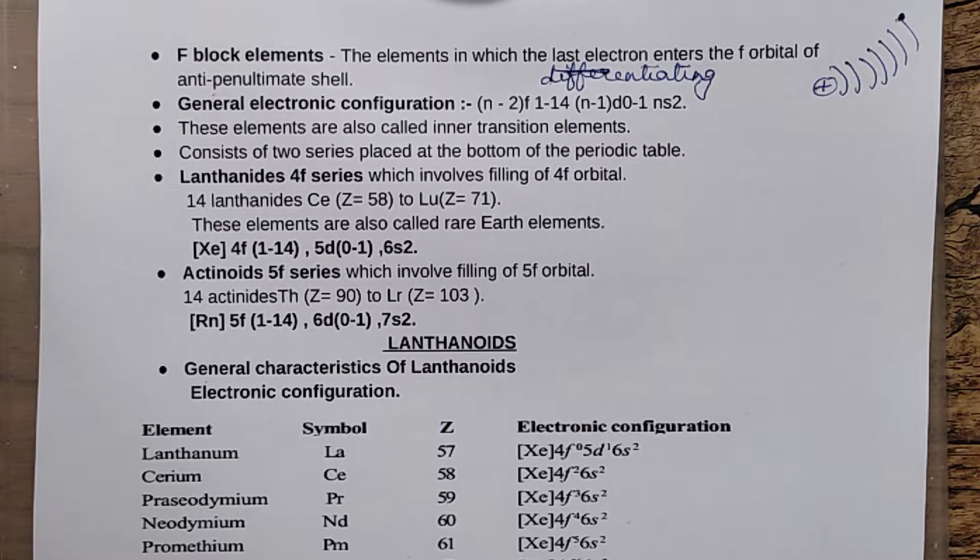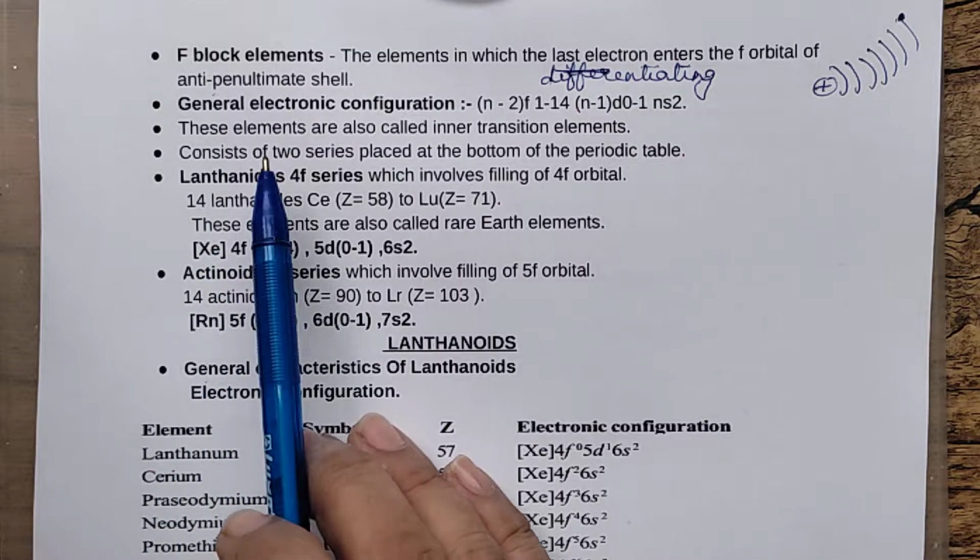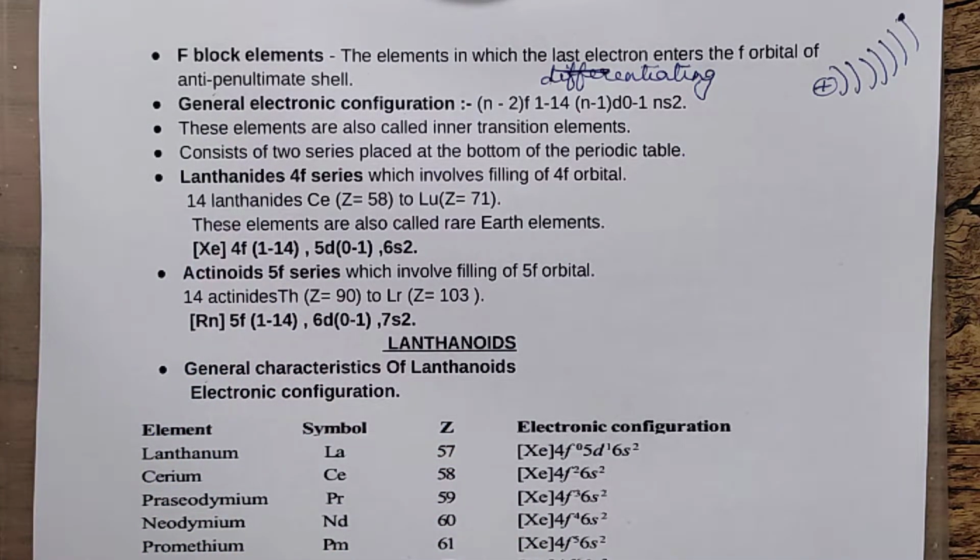Hello everyone. In this video I will be explaining lanthanides, which is a part of F block elements, Class 12. So to begin with, let us understand what are F block elements.